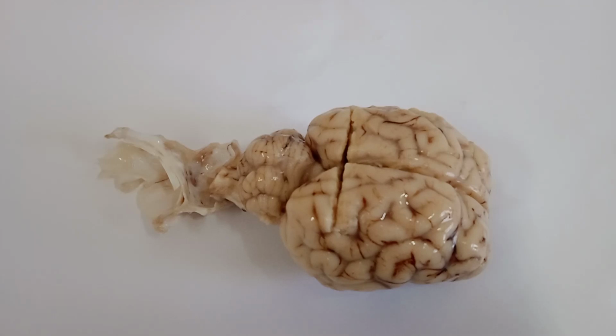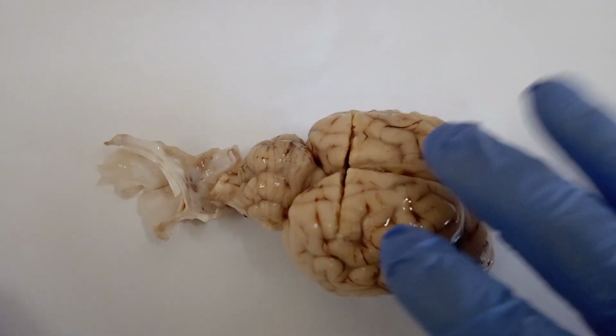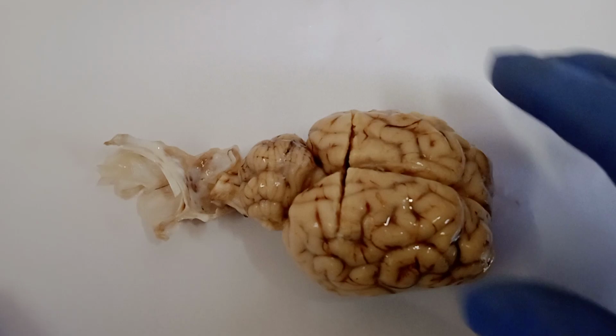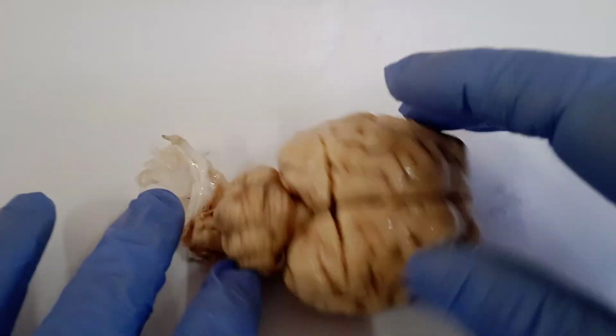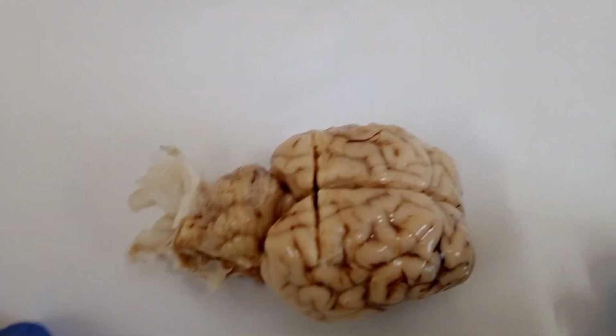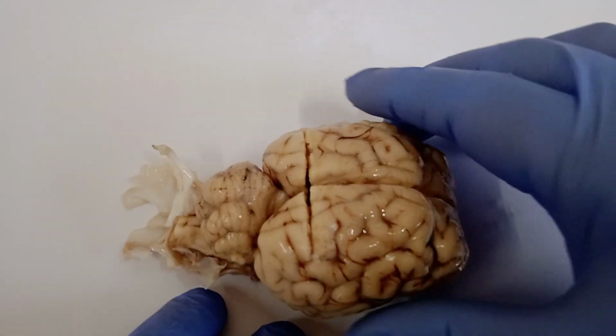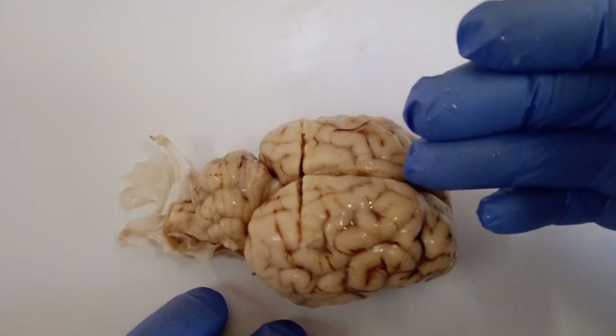Hello and welcome to the veterinary anatomy library, and today we're going to see some more features of the brain. Last time we saw the external features on the dorsal surface and on the ventral surface. So today let us dissect some part of the brain and see what are the other features that are interior to that of the brain.